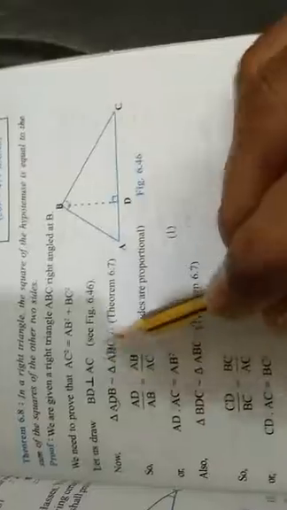So from this we can write AD divided by AB equals AB divided by AC. The sides are proportional. So by using cross multiplication, AB squared equals AD into AC.